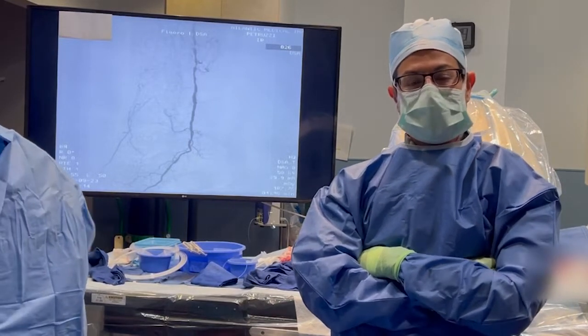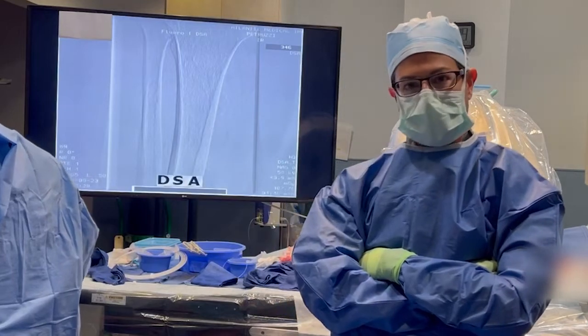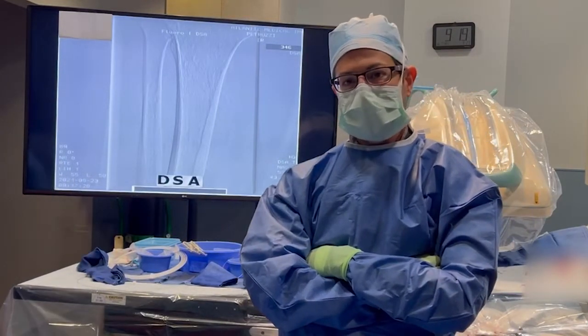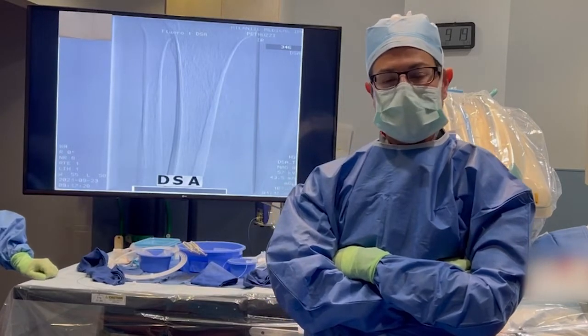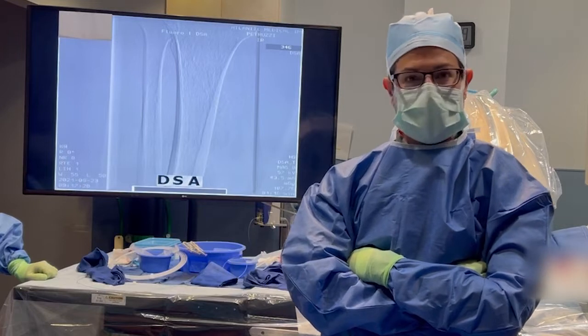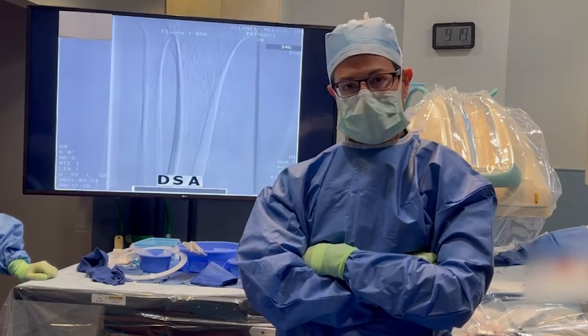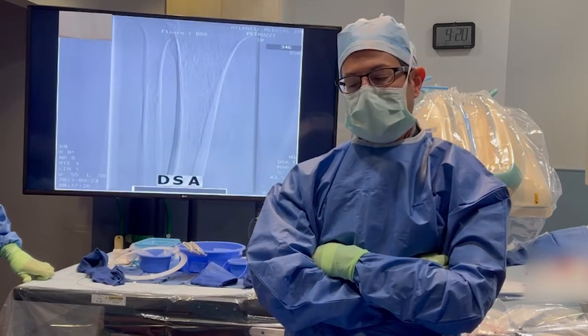At the AMI Vascular Institute, just to give you a quick overview of what we do, we treat everything from arterial disease, peripheral arterial disease, non-healing wounds, to vein problems, vein disease like varicose veins or vein blockages, as well as aortic aneurysms. So pretty much the full spectrum of vascular disease is what we treat and manage.